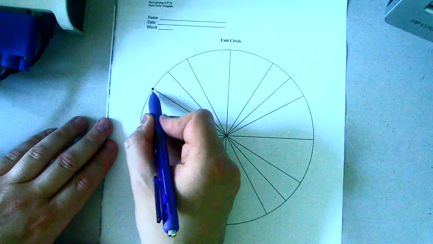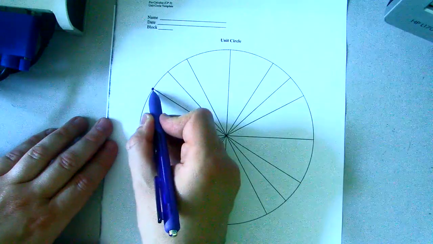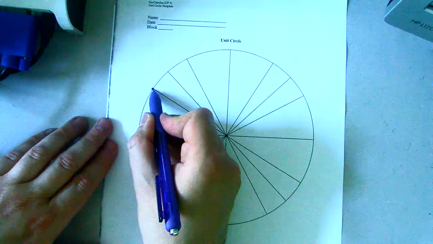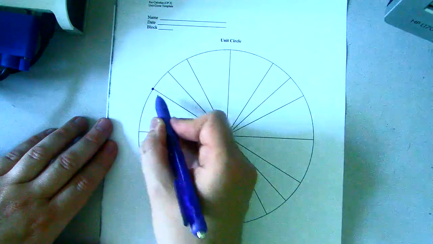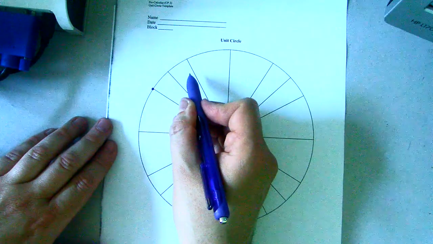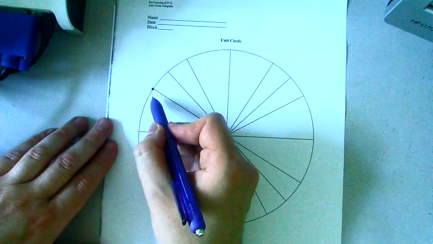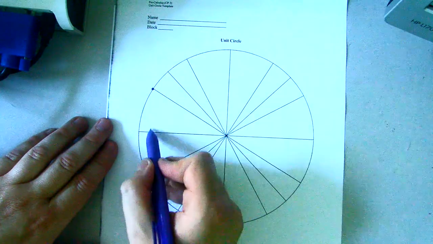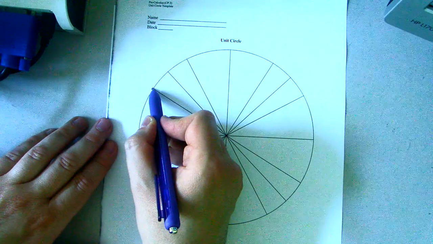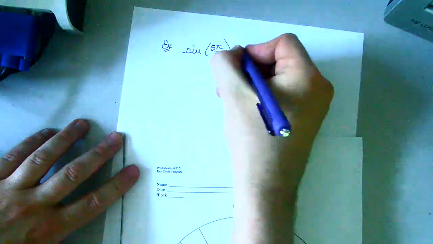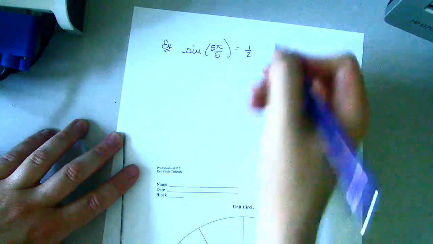I need to know the sine. I need to know the y coordinate of this point. Well, my three options that are not 0 or 1 are 1/2, root 2 over 2, and root 3 over 2. I think this is going up the smallest amount, so I think this is going to be 1/2. The sine of 5 pi over 6 is 1/2.